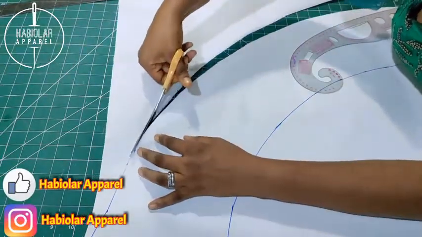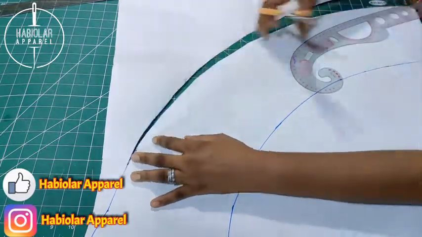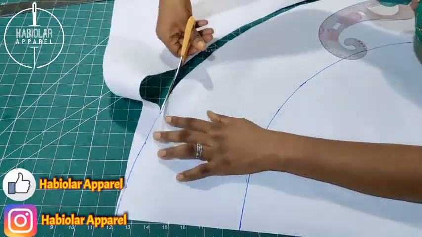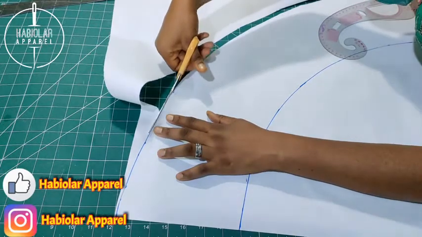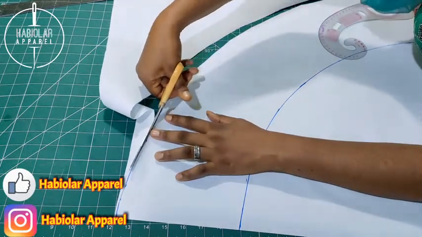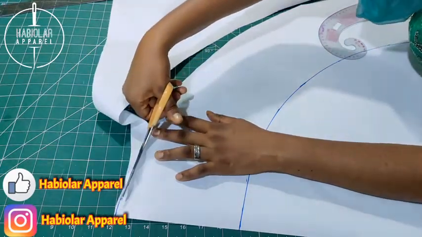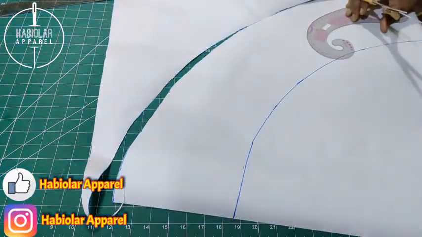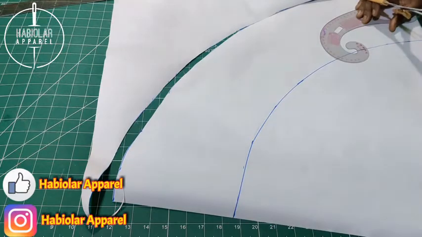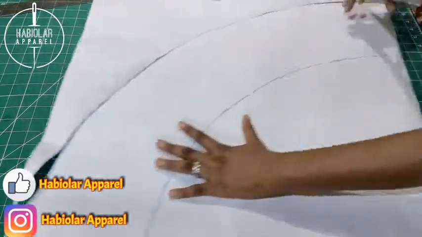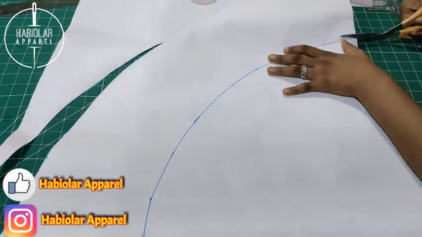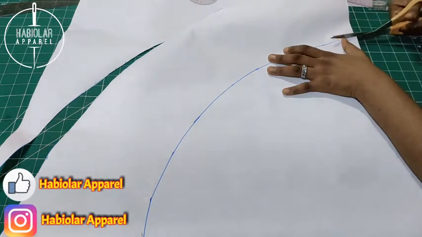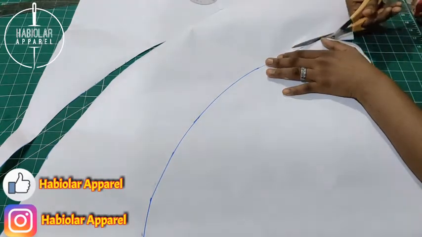On your fabric, you add your seam allowance straight and measure, but if it is on paper, you can still go ahead and measure. For example, if I am to use 8 inches, on paper I can still go ahead and measure 7 inches. Then when I am transferring to fabric, I can add my 1 inch seam allowance. That means half inch at the upper part and half inch at the lower part.